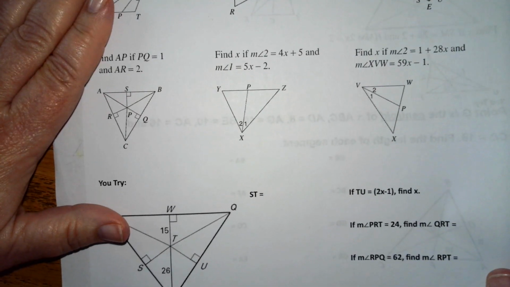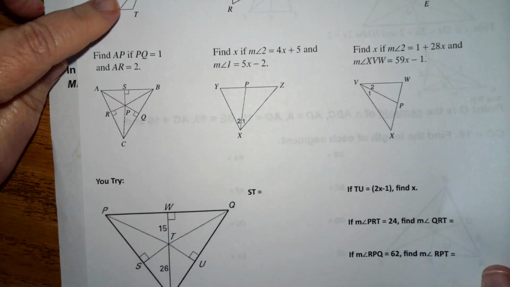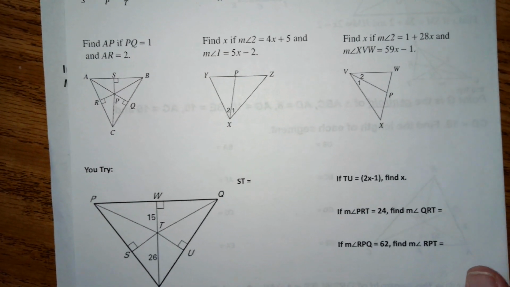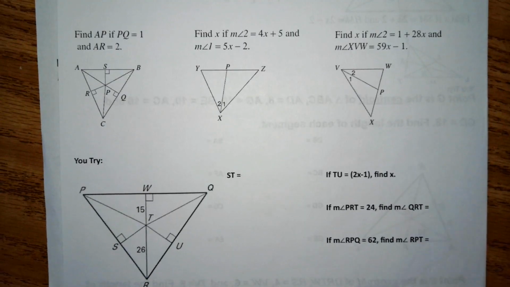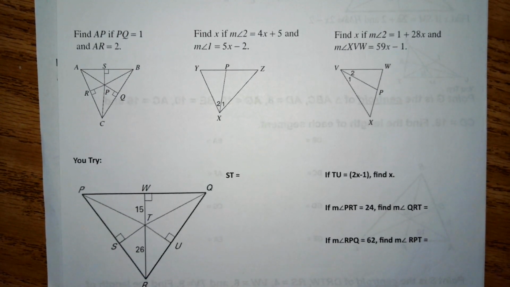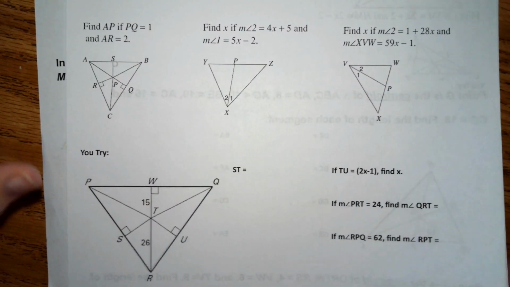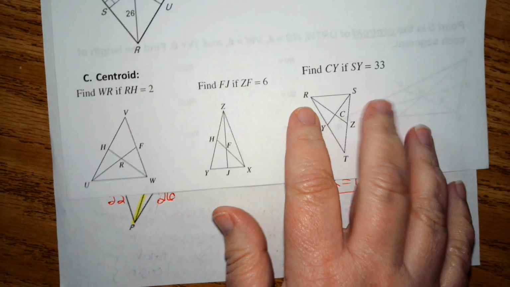For the incenter, all right, that's the angle bisectors. Okay, so if you're given the whole angle, you either divide it by 2 and set it equal to what you're given, or if you're given the little angles, you add them together and set it equal to what you're given. I want to skip this one and I'll come back to it if we have time, but I want to go ahead and go to the centroid.